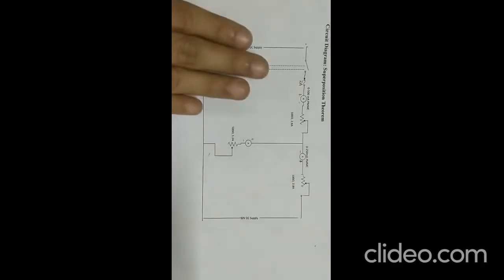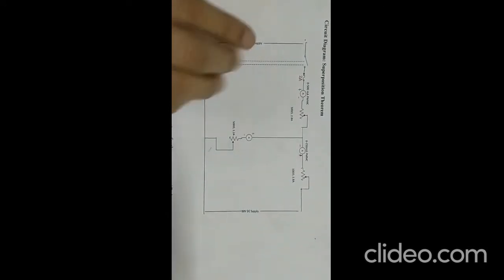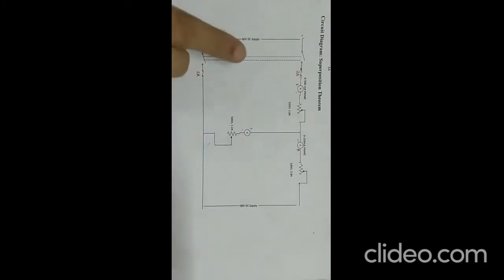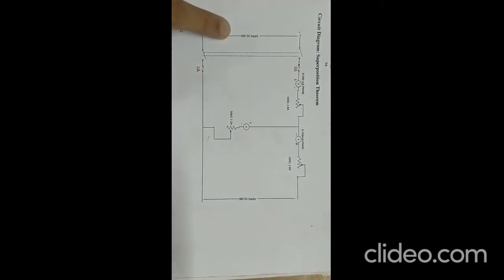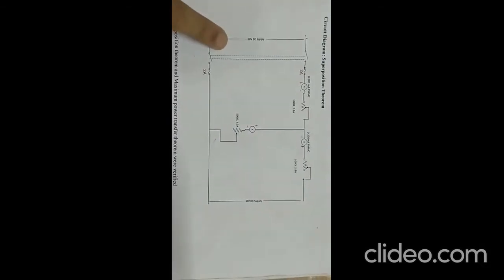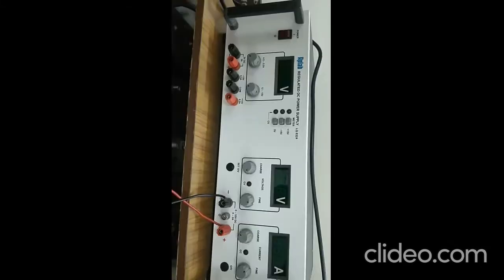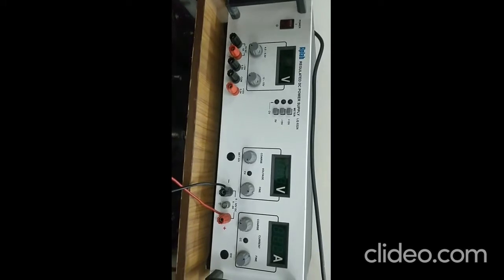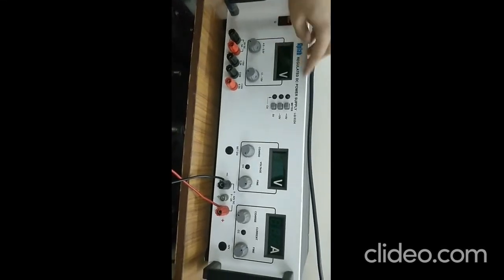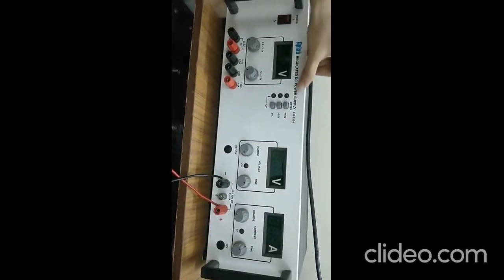So we will move to case 1, that is, how we are going to connect it, where we are supplying this circuit with a single 30 volt DC supply. We will be showing the connections for that. Here for this circuit we will be using this regulated DC power supply, called RPS.